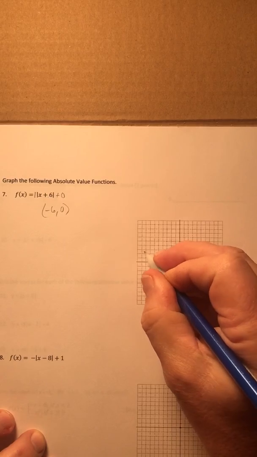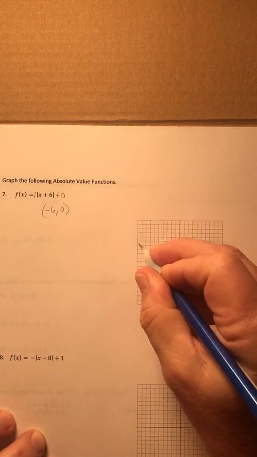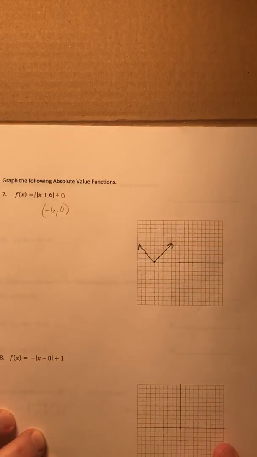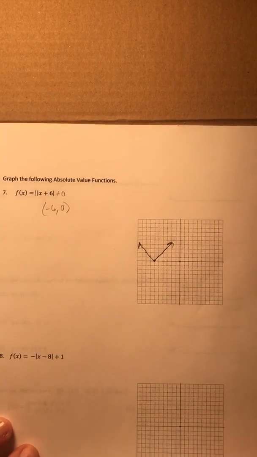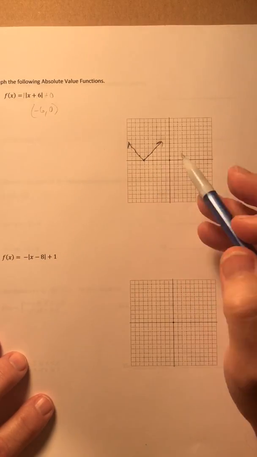in both directions. Again, these are V-shaped graphs. So you have to make sure you get your V shape in there. All right, and make sure you put them in the right points. That's what's going to count on the quiz. I'm going to look to see where the vertex is, and I'm going to see how you move.